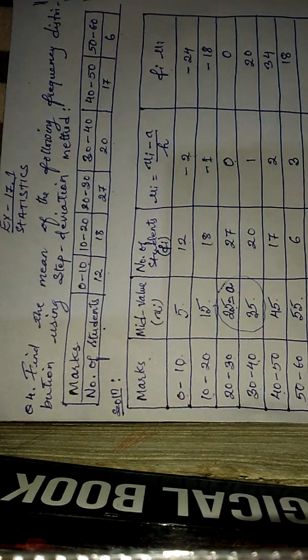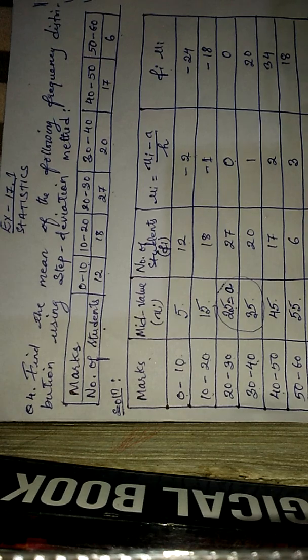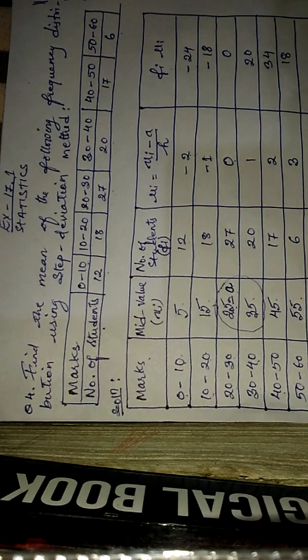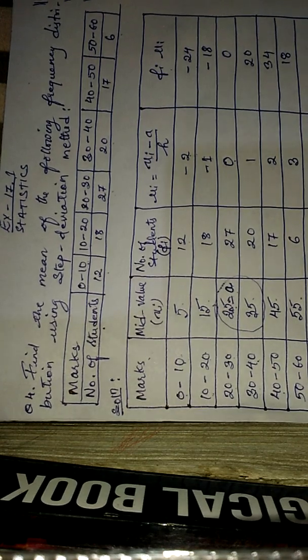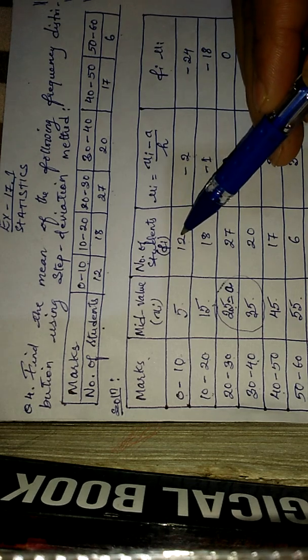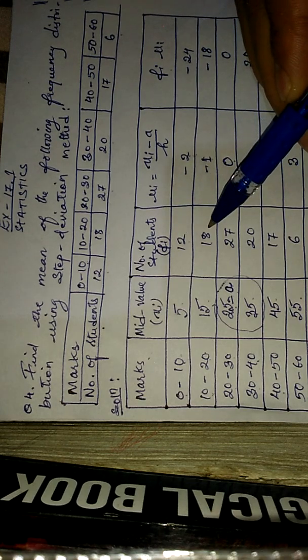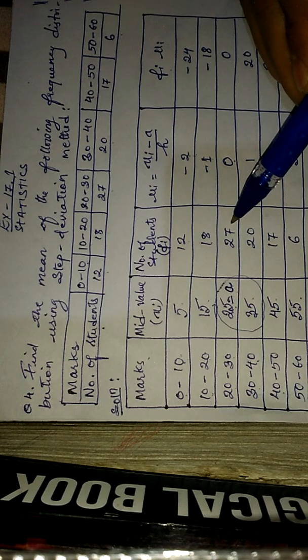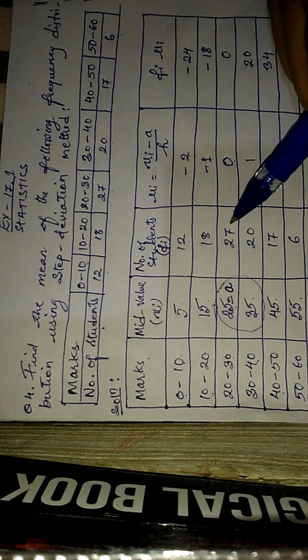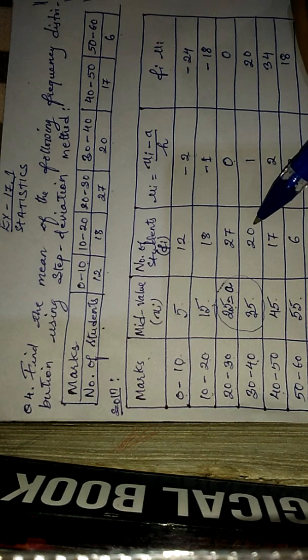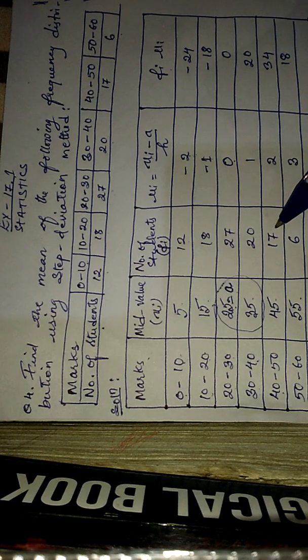Frequencies, summation of frequency. Let's add: 12 plus 18 is 30. 30 plus 27 is 57. 57 plus 20 is 77. 77 plus 17 is 94. 94 plus 6 is 100.